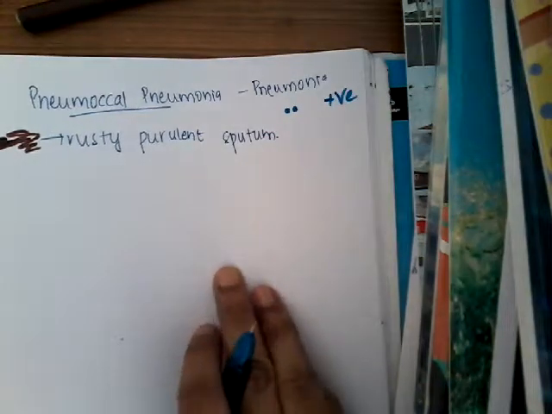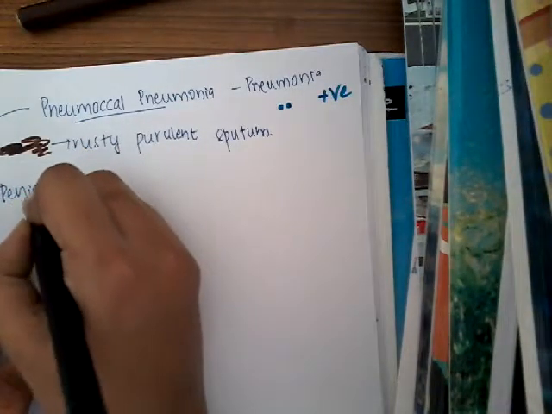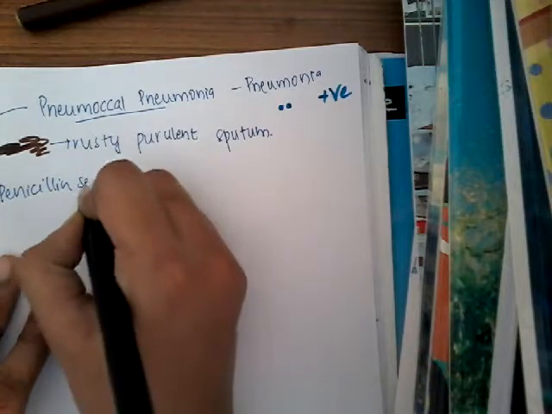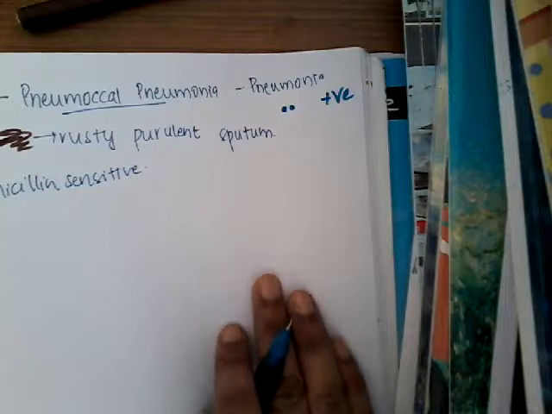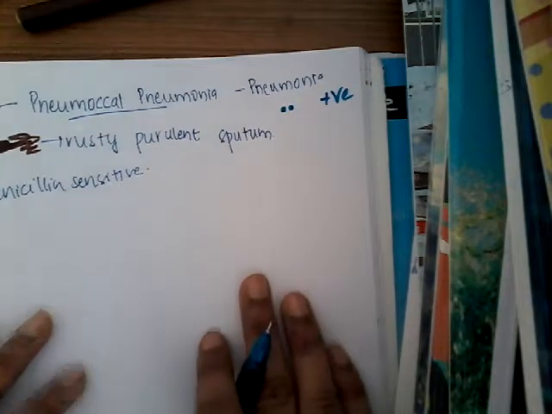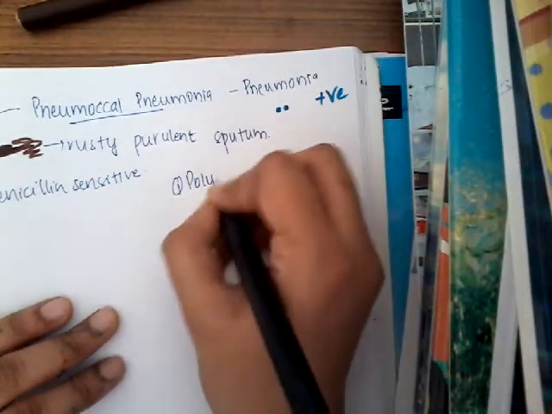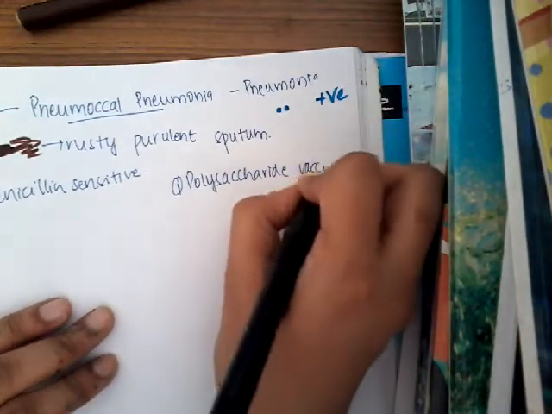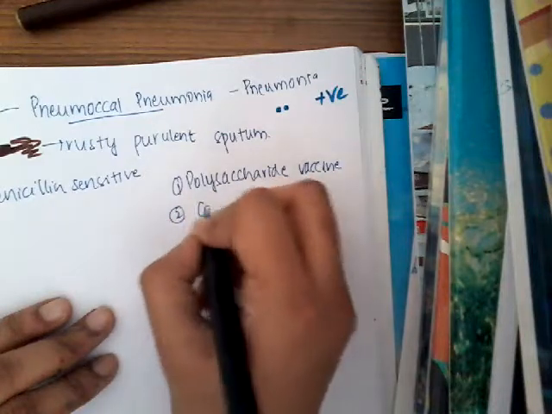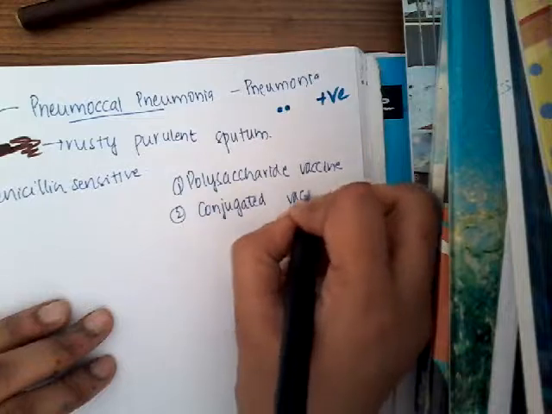And this pneumococcus is penicillin sensitive, so you can treat it with penicillin G. There are also some vaccines available to prevent the recurrence of pneumococcal pneumonia. One is the pneumococcal polysaccharide vaccine, and there is one more vaccine, which is the pneumococcal conjugated vaccine.